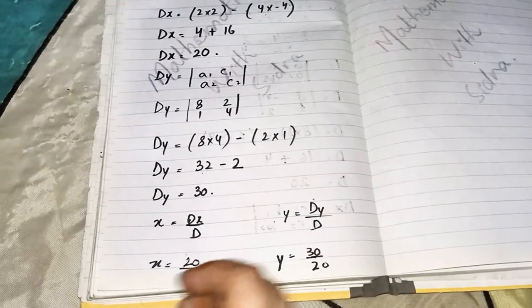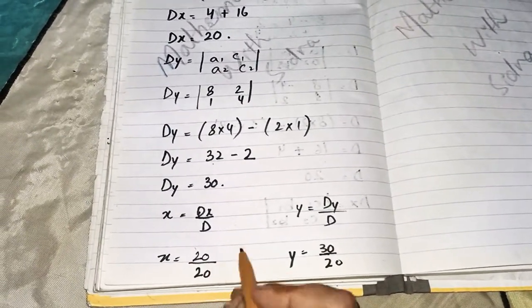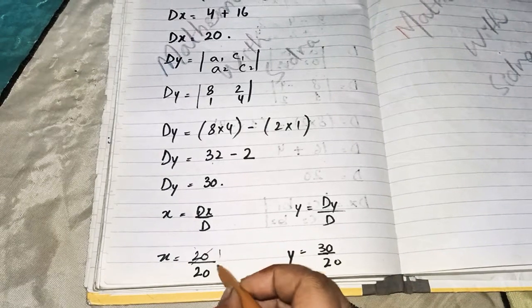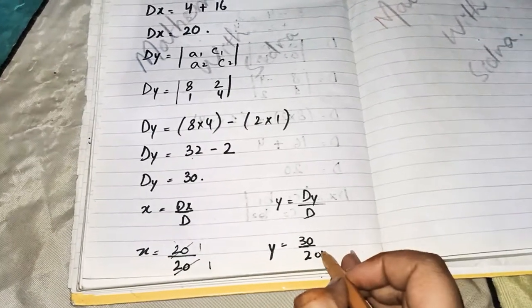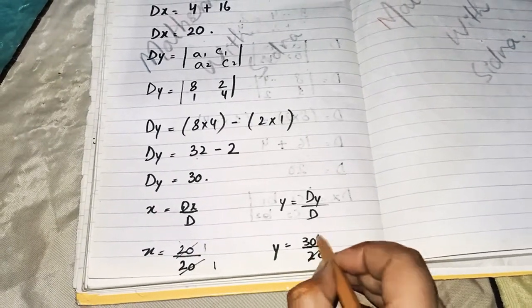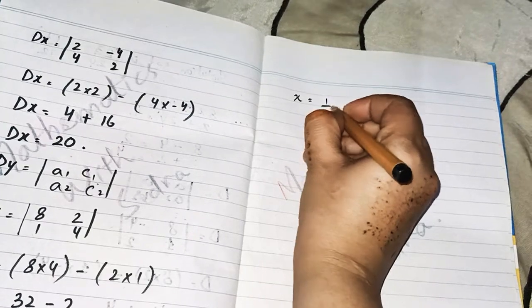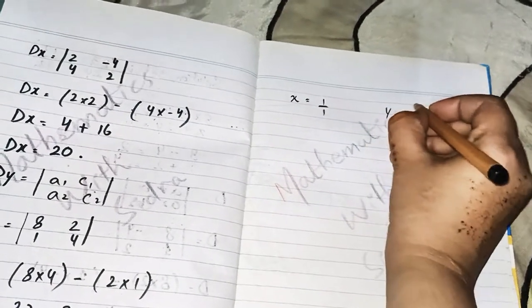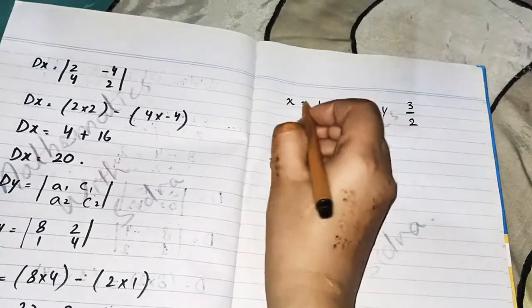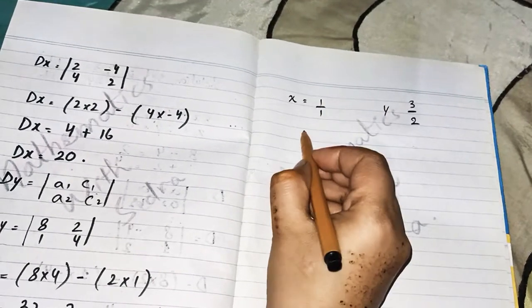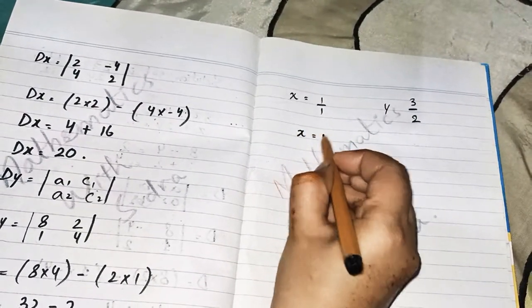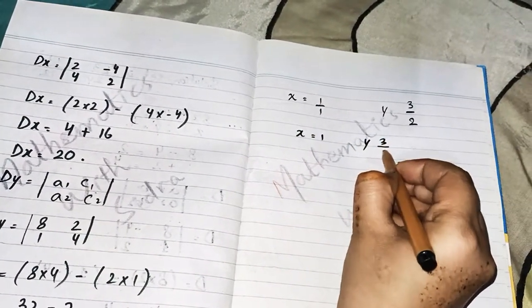Now cancel them, whether they are even numbers or odd numbers. 20 ones are 20 and 20 ones are 20. Now 10 2s are 20 and 10 3s are 30. Simple cancel. Now the remaining numbers: x is equals to 1 upon 1 and y is equals to 3 upon 2. So we don't have to write 1 upon 1. We simply write x is equals to 1 and y is equals to 3 upon 2.